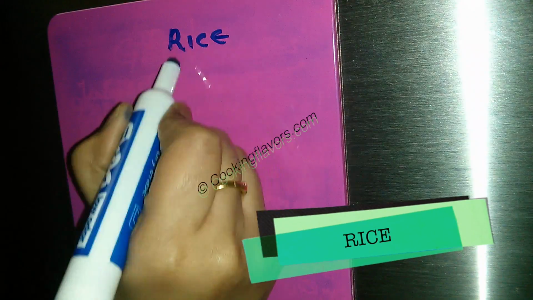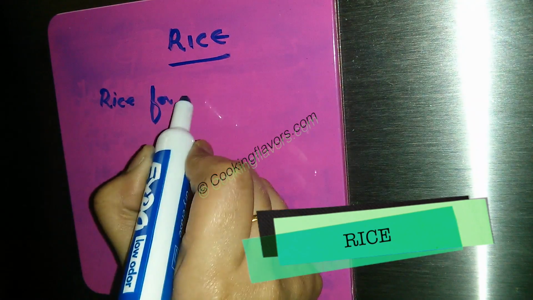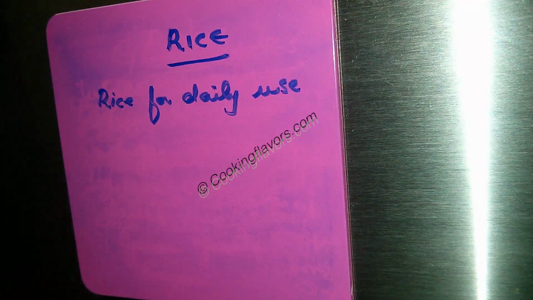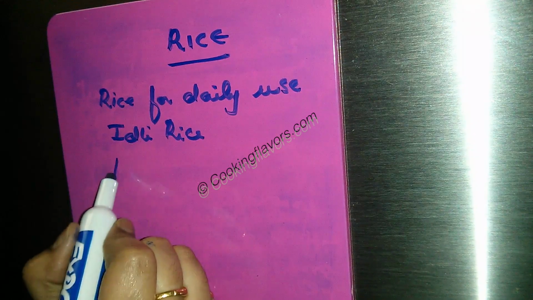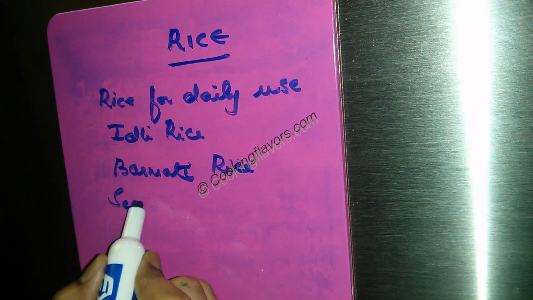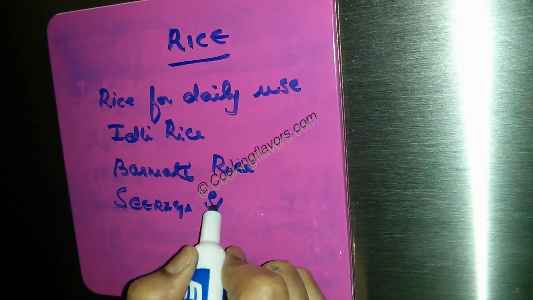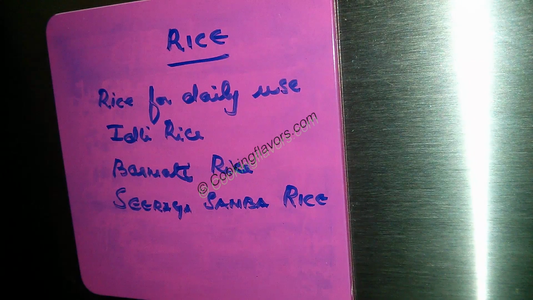Next, we look at the rice category. I'm just writing rice for daily use. Some of you may eat pacharisi, purungalarisi, that is raw rice, boiled rice. So whatever is your choice, you can add that there. Idli rice is separate for best idlis. You have to buy idli rice separately, basmati rice for biryani, and nowadays siraga samba rice is a good option and choice for biryani, especially mutton biryani. So I'm just including siraga samba rice there.